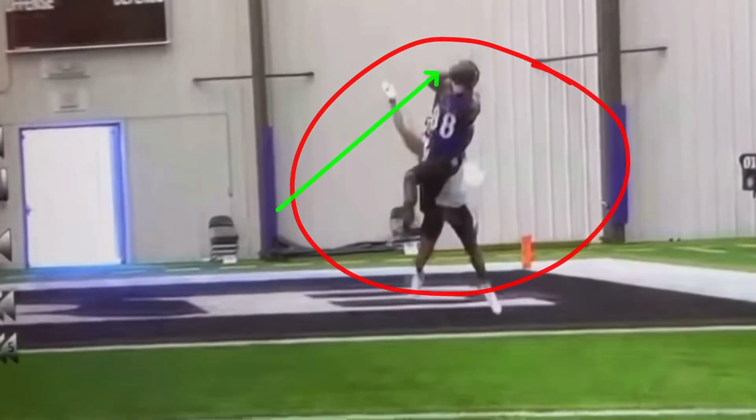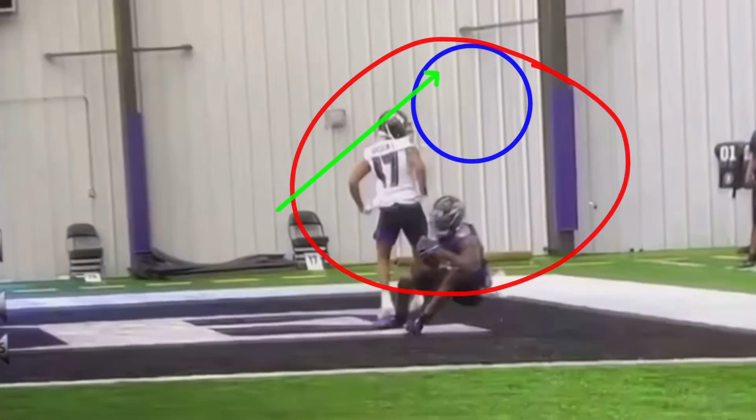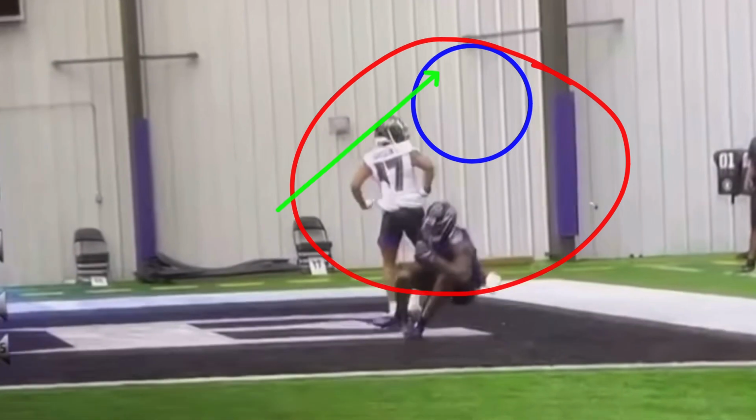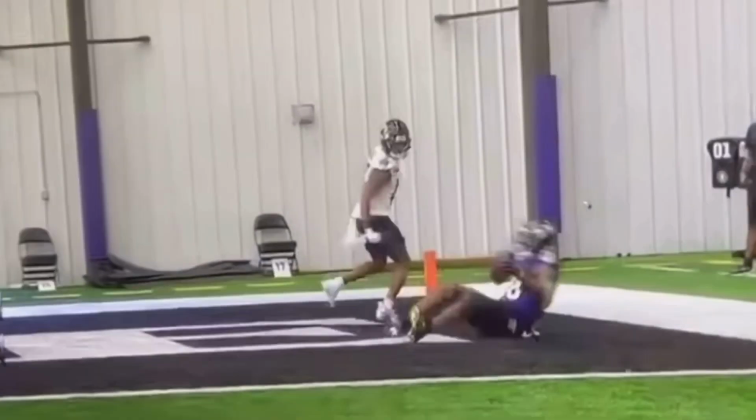And ripping this thing away from this DB. We secure it, we rip it away from the DB so the DB cannot make a play on it. That's a great job by Dez. Again, we go up and catch it at its highest point. We go up strong. We make sure my hands are soft. I'm looking this thing in with my eyes, and then I rip and pull it away from that DB. That's a great job here from Dez.